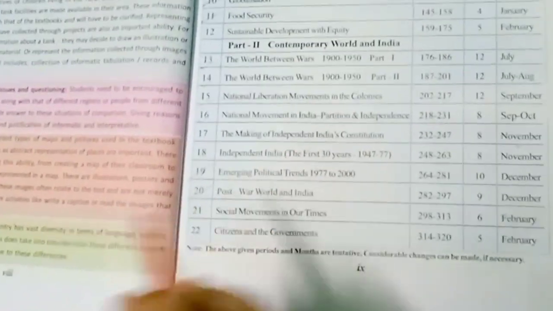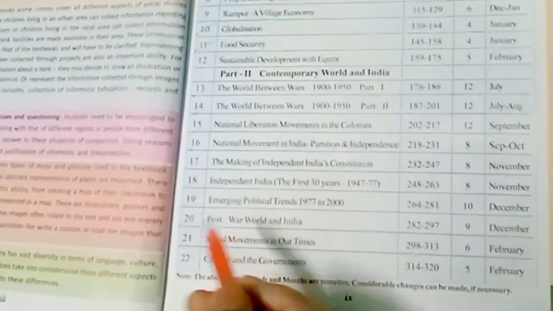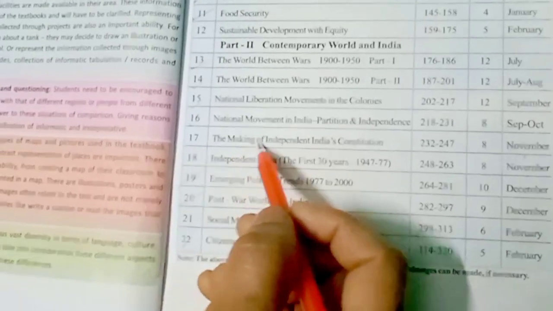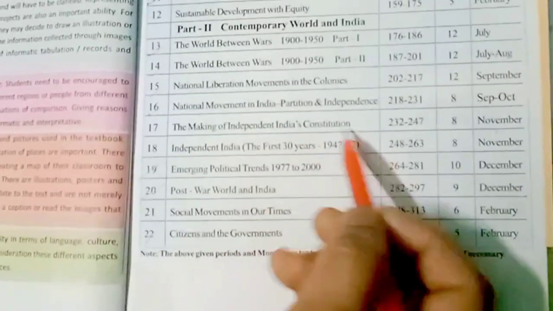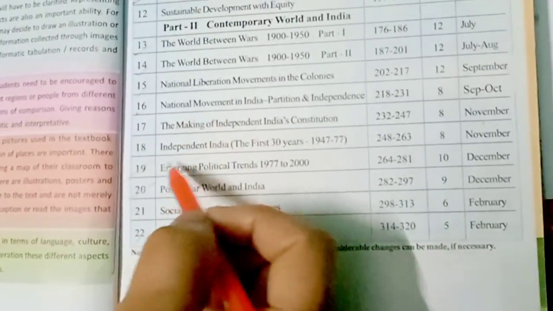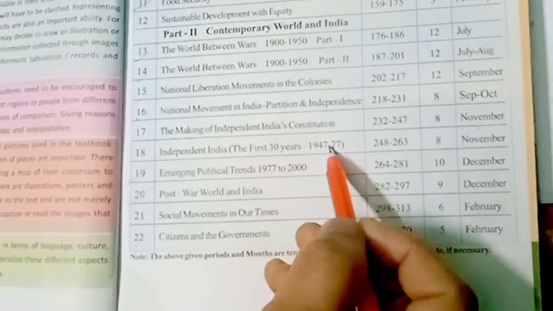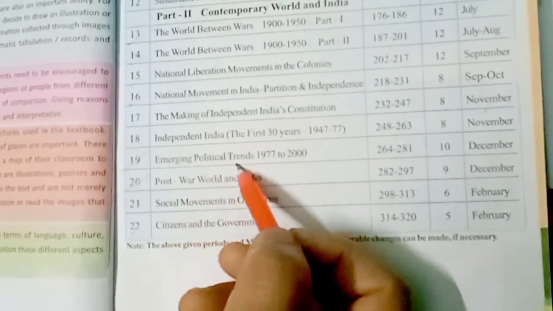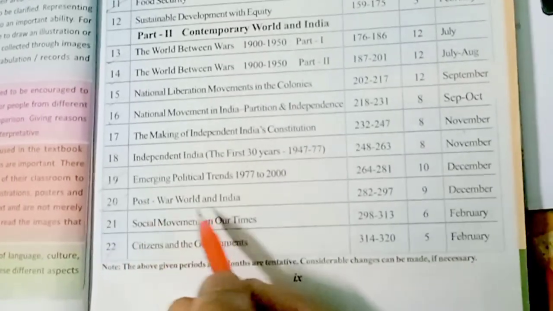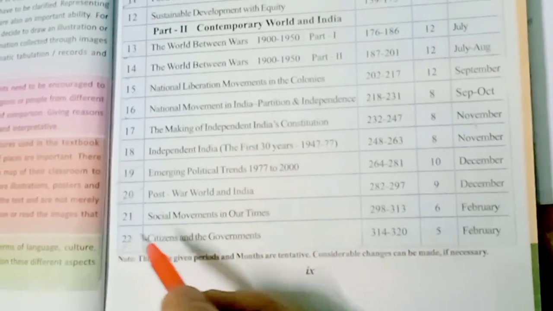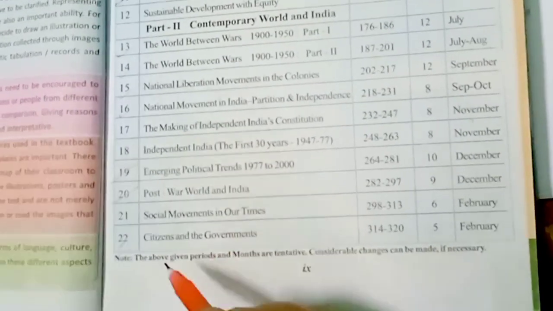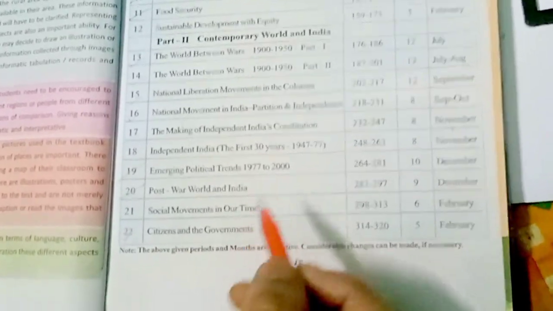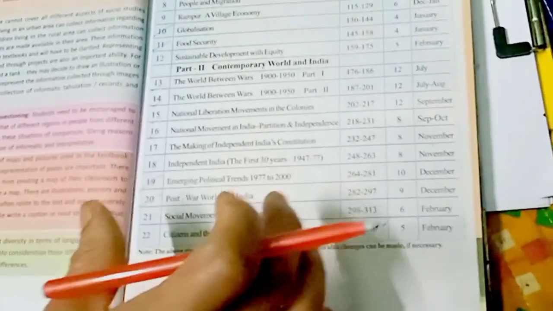And civics, political science lessons: Making of Independent India's Constitution, Independent India the First 30 Years, Emerging Political Trends, Post-war World and India. So, Citizens and Governments, these are all civics lessons.